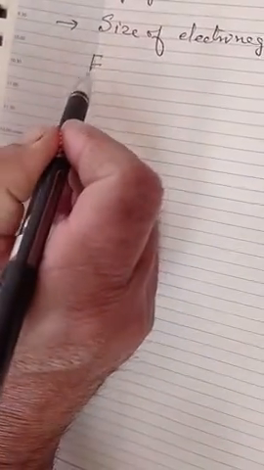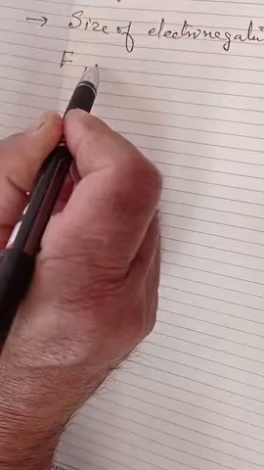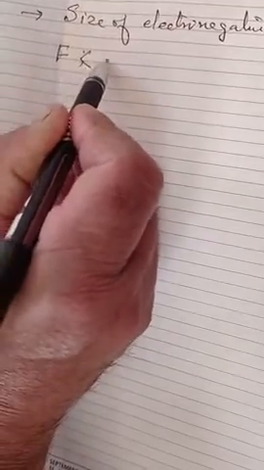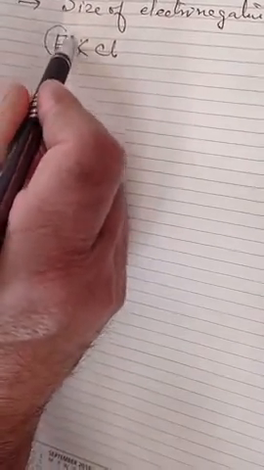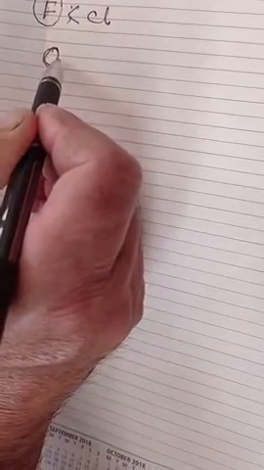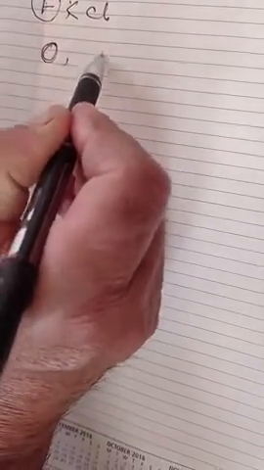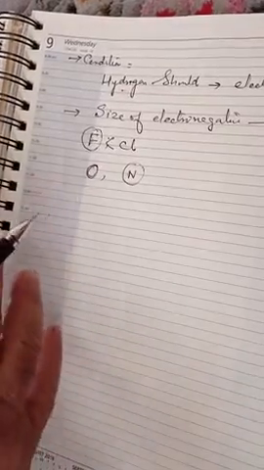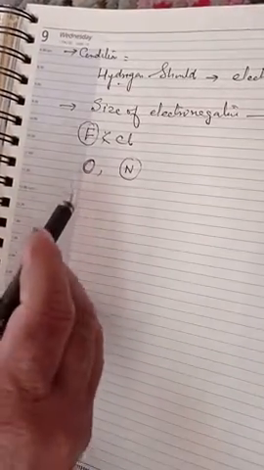So the second condition is that the size of the electronegative atom should be small. For example, fluorine is an electronegative atom, and since the size of fluorine is smaller than chlorine, fluorine forms hydrogen bonding easily. Similarly, oxygen forms hydrogen bonding because it attracts the electron pair when it is bonded to hydrogen. And for example, nitrogen, the size should be small, so the hydrogen bond will form. These are the first two conditions which are necessary for the formation of hydrogen bond.